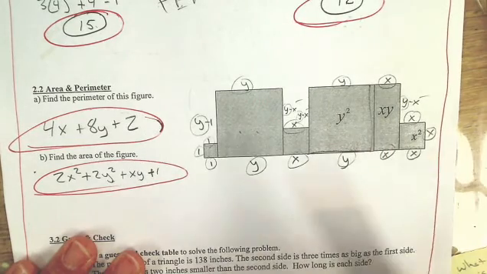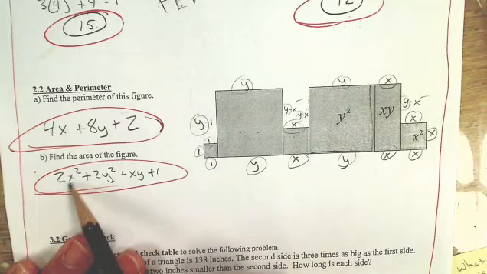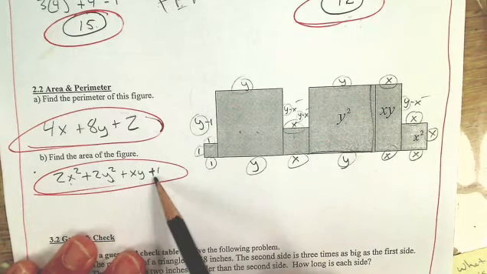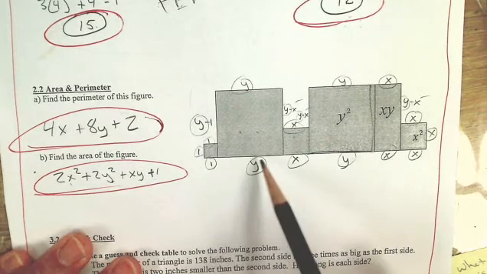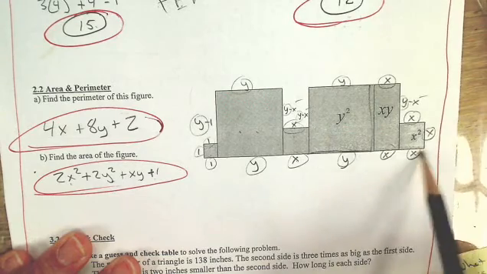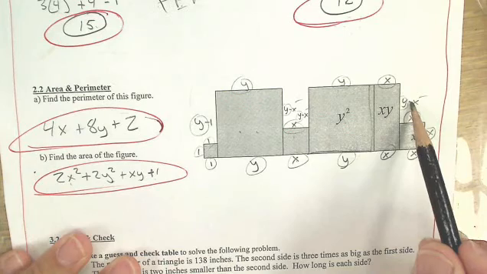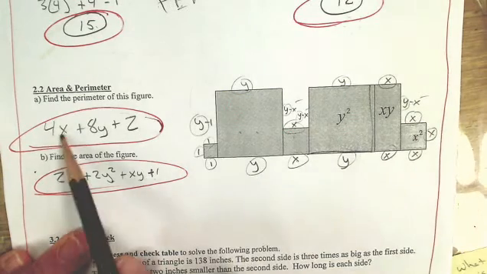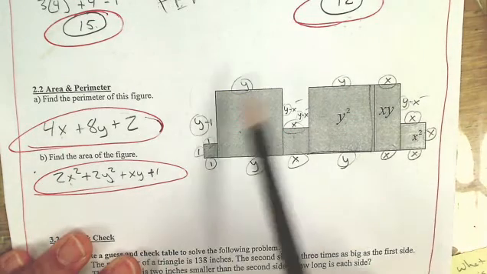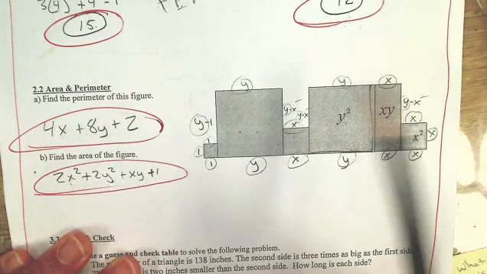xy, 2x squared, and a 1. Now the perimeter, you just count them up all the way around. The x, the x, the x, all the way around. Remember, this whole thing's a y minus the x. So you add them all up, you get 4x. Add up all the y's, you get 8y.